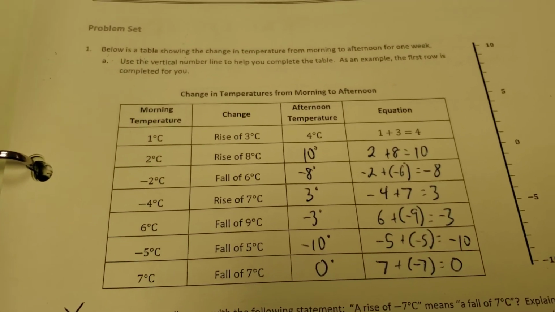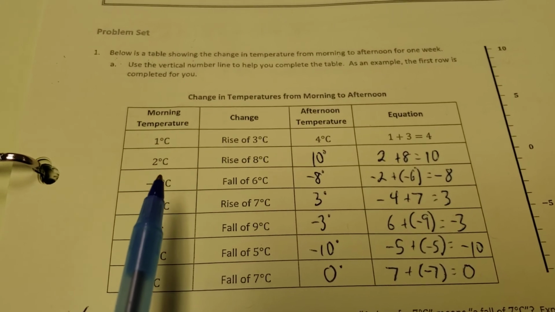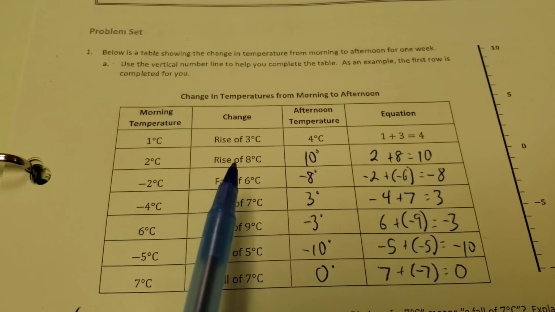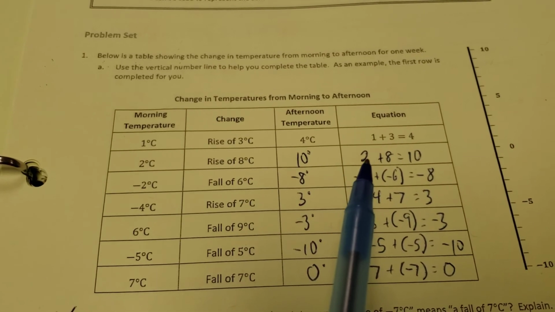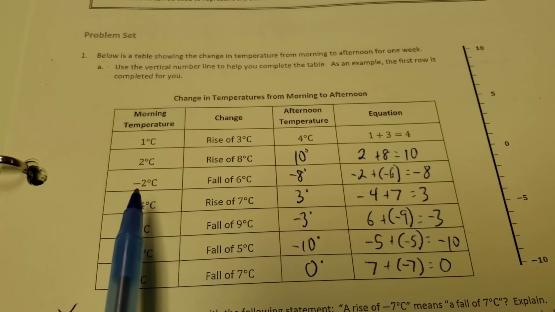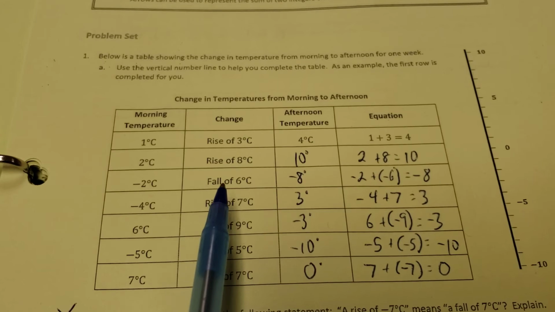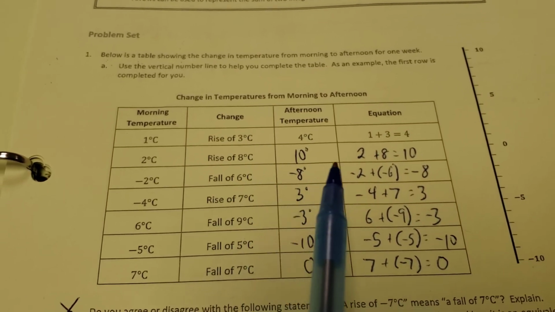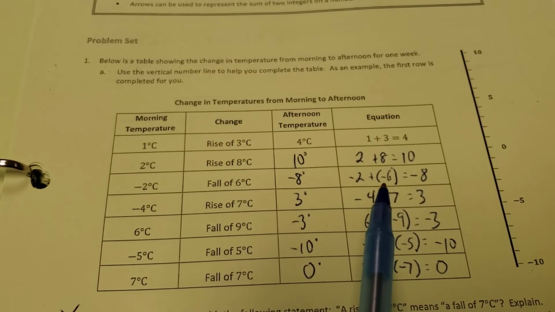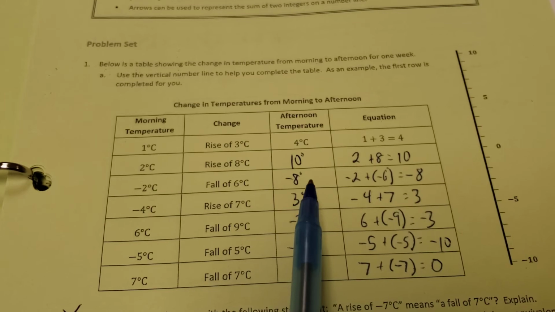If we were going to complete this table, I'm not going to go through all these, you can figure some of these out. For example, if you have 2 degrees in the morning, and then it rises 8 degrees, that would be 2 degrees plus 8 degrees to give you 10 degrees. If you had a negative 2 degrees, though, and then the temperature fell 6 degrees, well, I start at negative 2, and then I fall 6 degrees, that's a negative 6, which leaves me at negative 8. The afternoon temperature would be a negative 8.